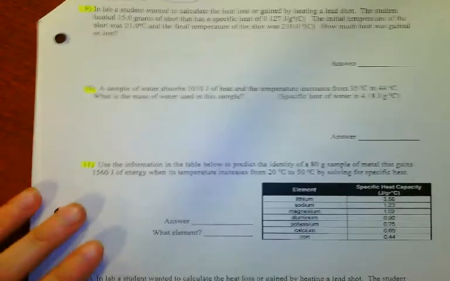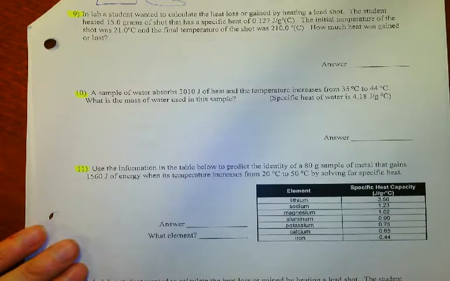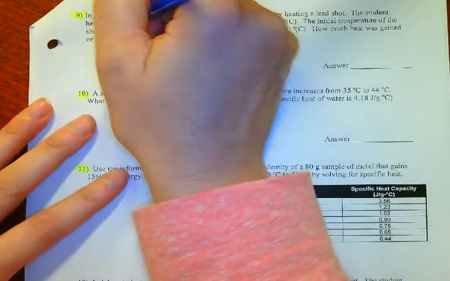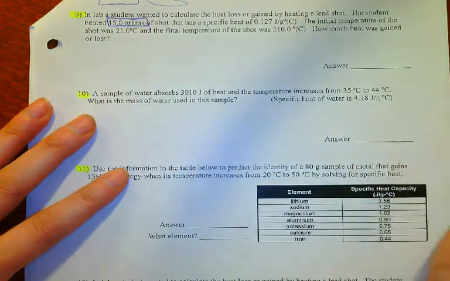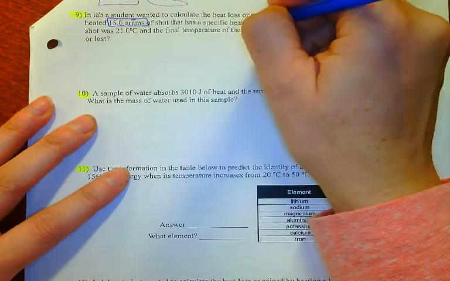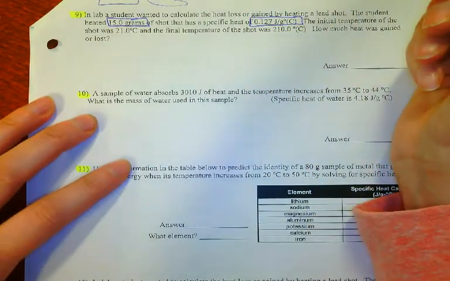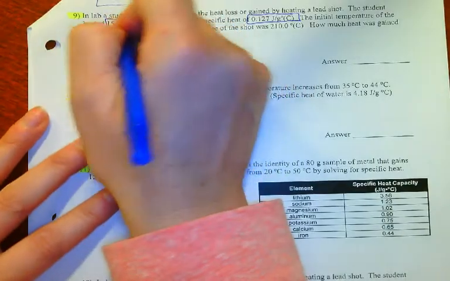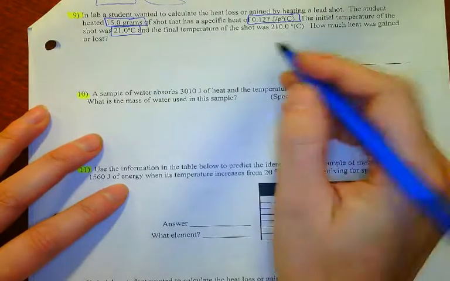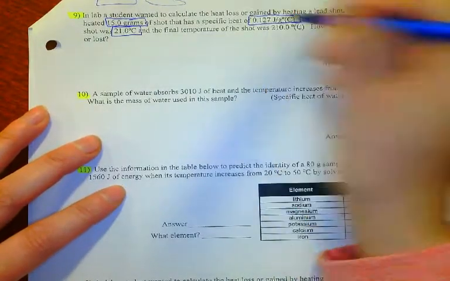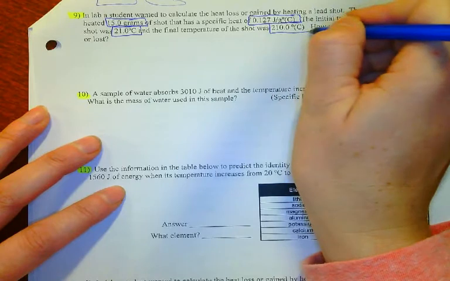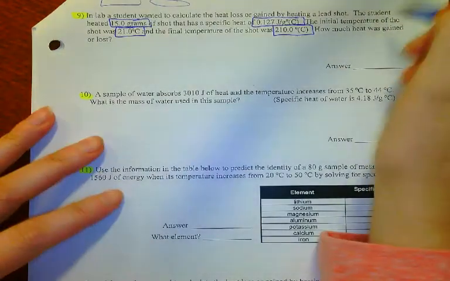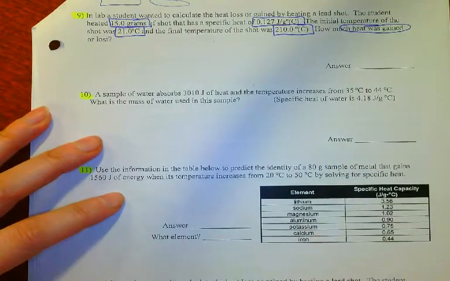In a lab, a student wanted to calculate the heat gained or lost by heating lead shot. Okay, it's a calorimetry type lab. The student heated, I'm going to box this in, 15 grams of shot that has a specific heat of 0.127 joules per gram degree Celsius. The initial temperature of the shot was 21 degrees Celsius, which is really cold. And the final temperature of the shot was 210 degrees Celsius. How much heat was gained or lost? That's what they're asking me. How much heat was gained or lost?